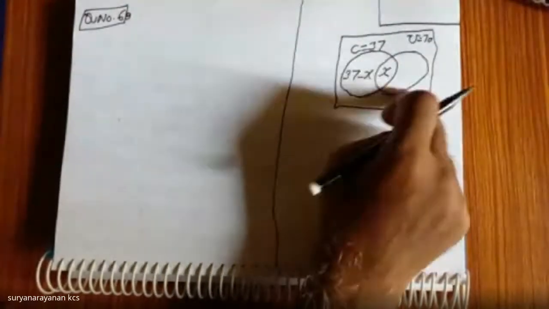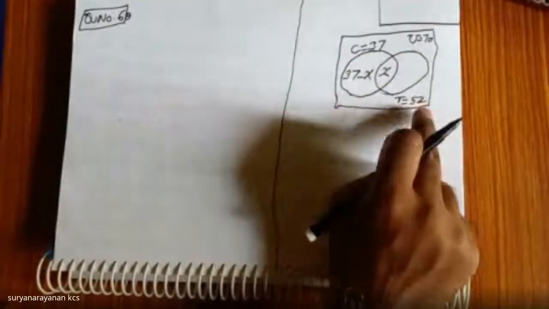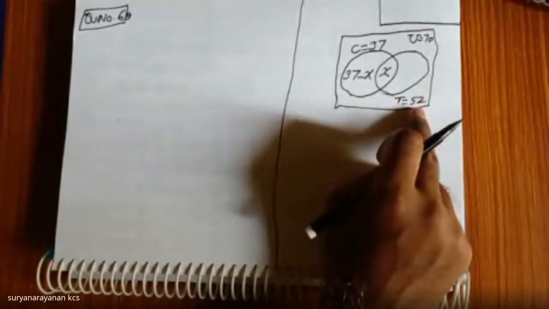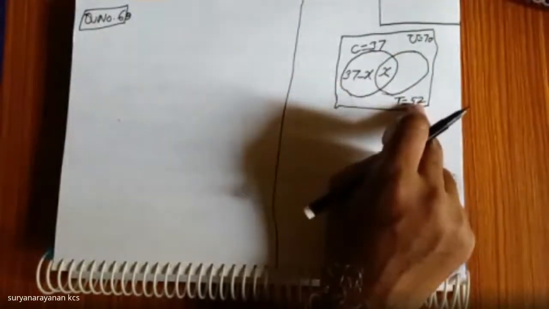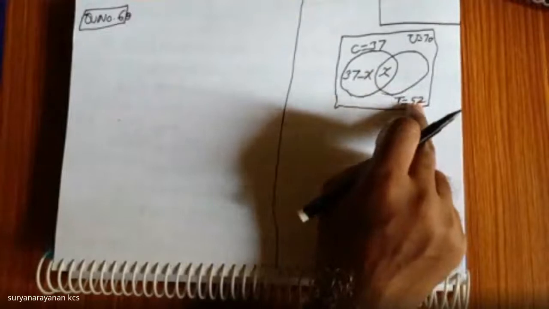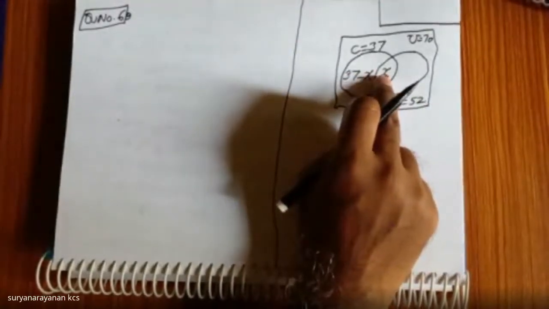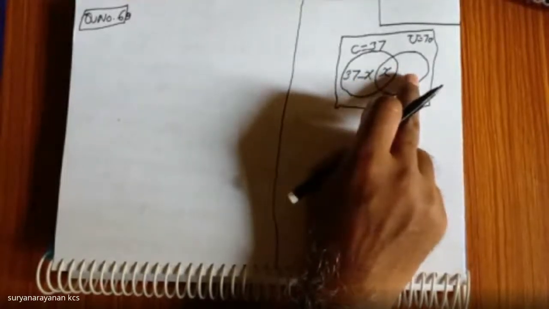Similarly, in this second circle, there should be 52 people. Already X people are there. Out of 52 people, X people are taken here. How many people are remaining here?